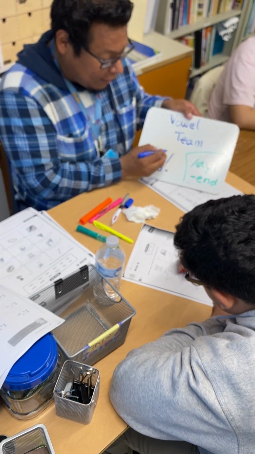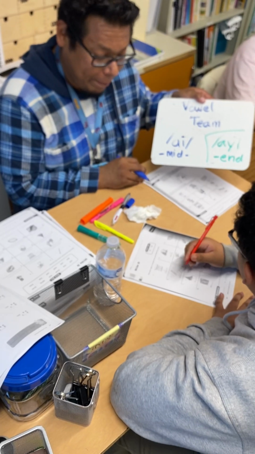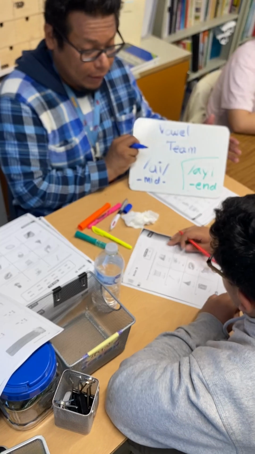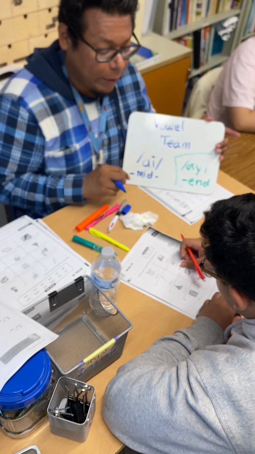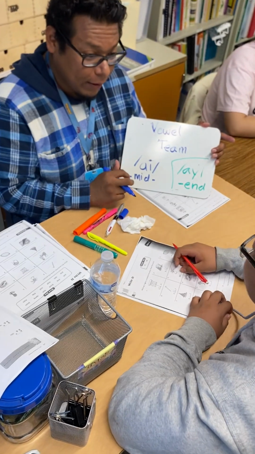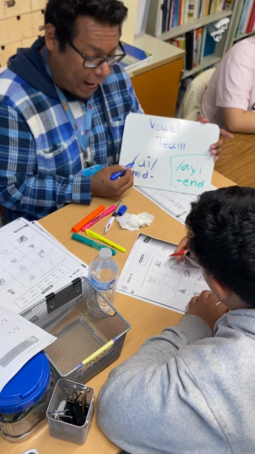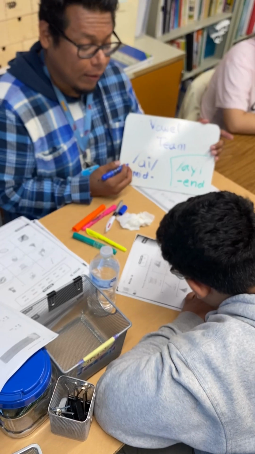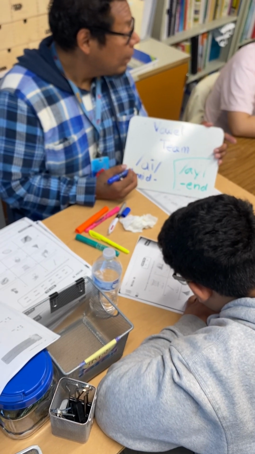So we kind of use this version of our vowel team, right? This is at the end. Which one do we use? Spray. Which one? A-Y or A-I? A-Y. Good. Yes.